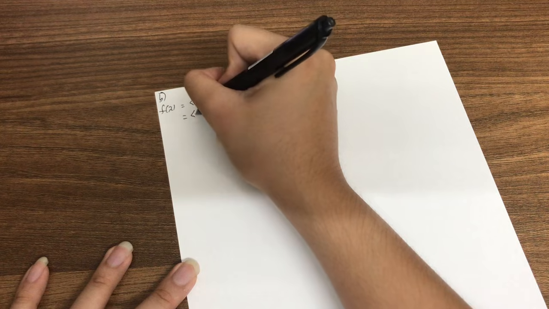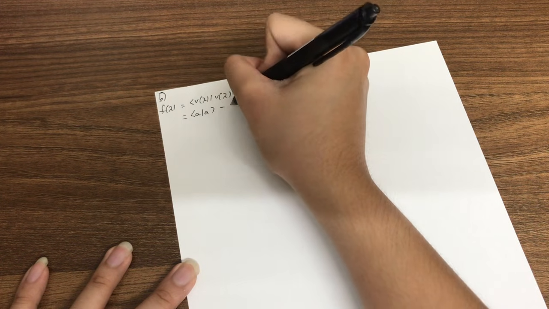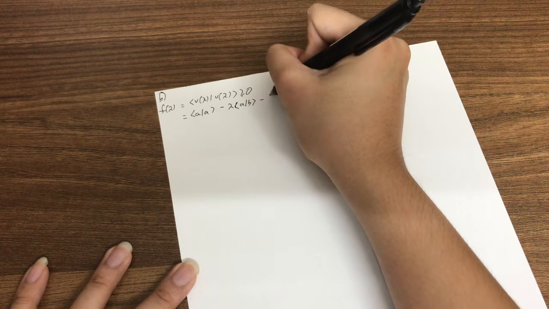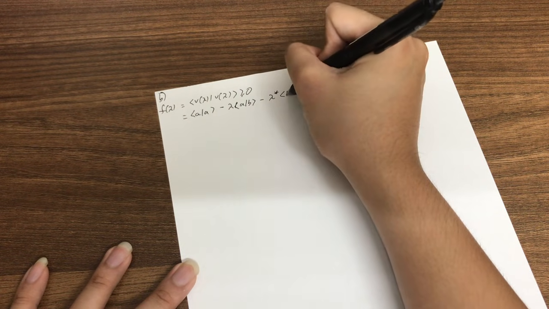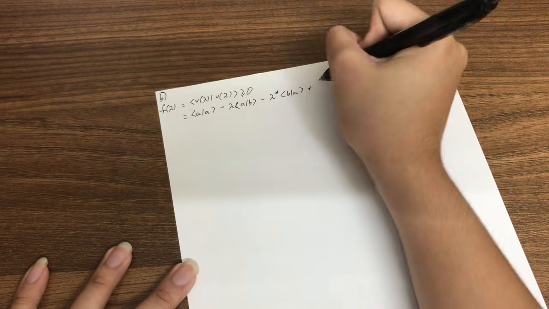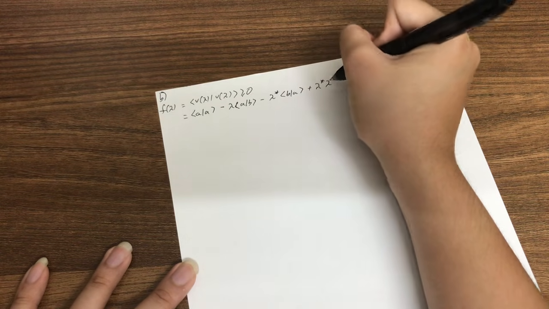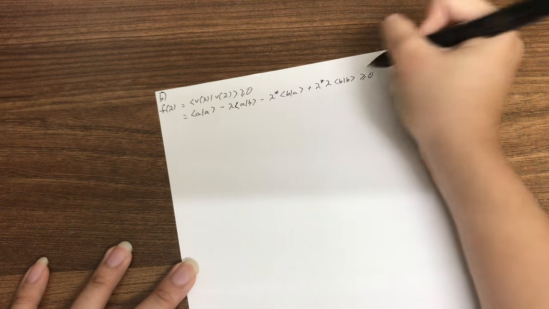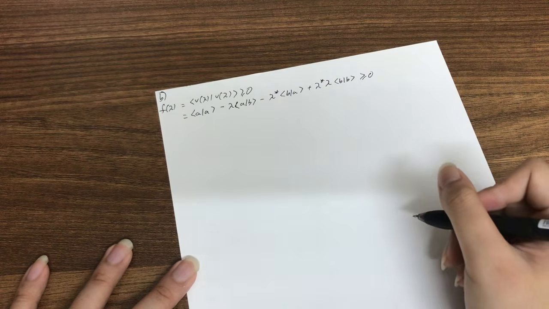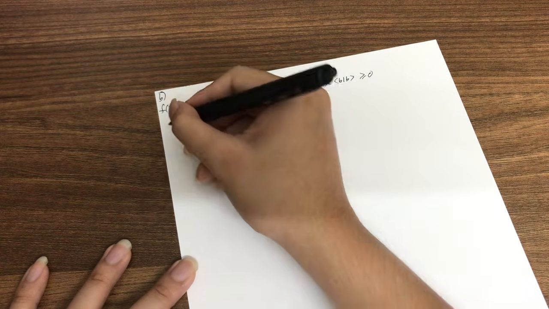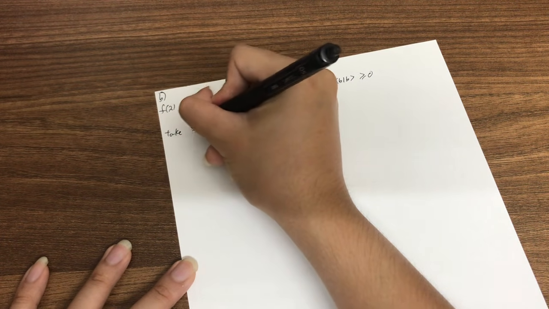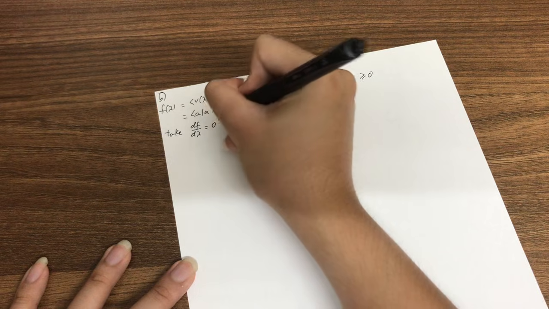Now we expand: lambda AB minus lambda star BA, lambda star lambda B. This is greater or equal to 0. Right, so here we're going to take the derivative of the functional equal to 0 to find the minimum.